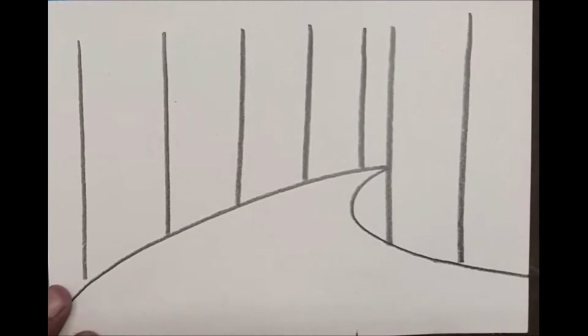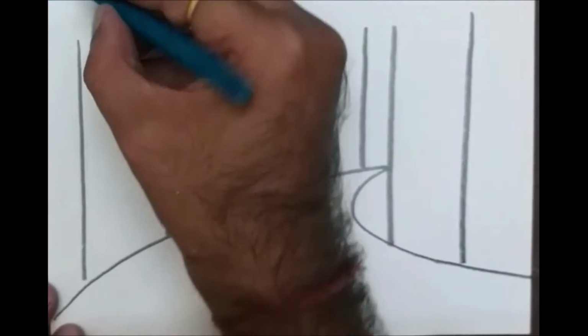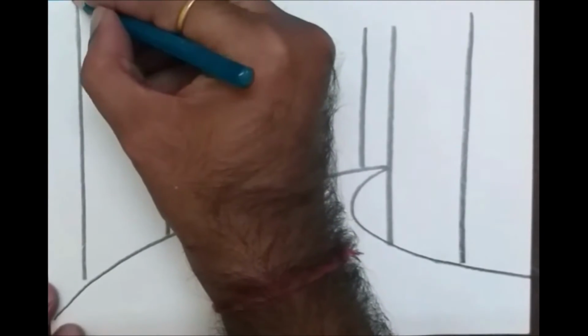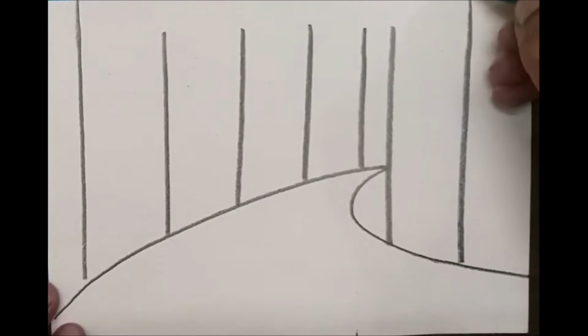Here I made the bark of the trees. Now I'm going to touch it up to the top point.